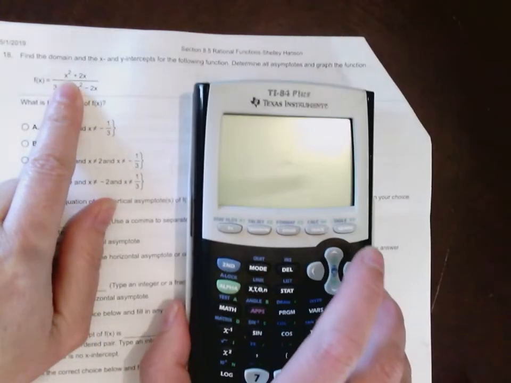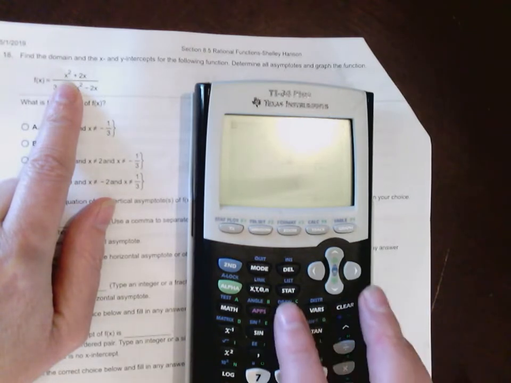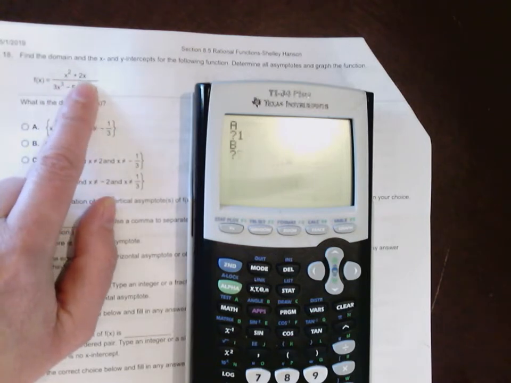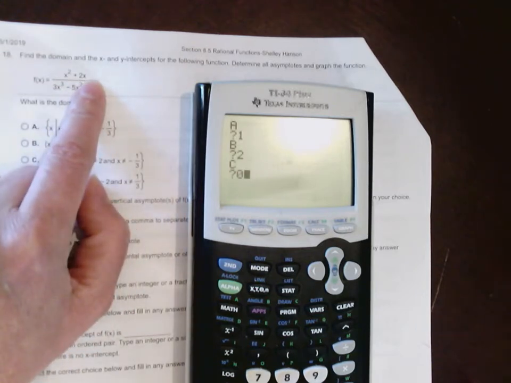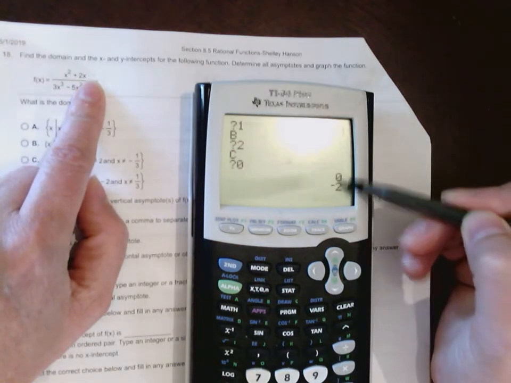It's x squared. So let's go to our quad program. A is 1, that's the number in front of x squared. B is the number in front of x, which is 2. There is no C, right? There is no constant, so it's just 0. All right, so the zeros of the numerator are 0 and -2.